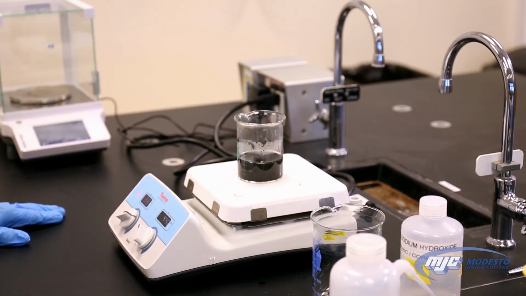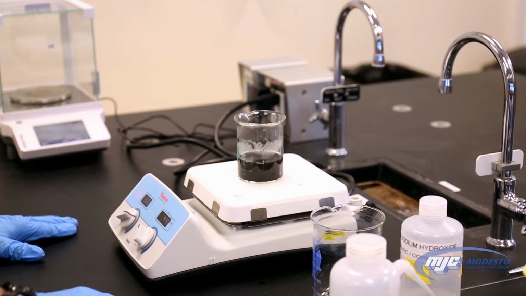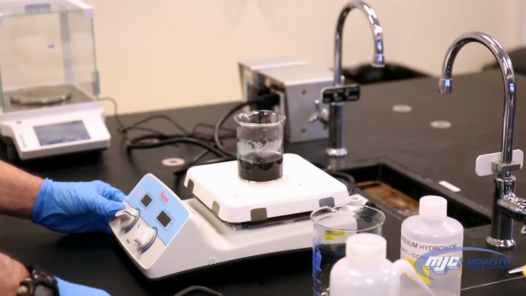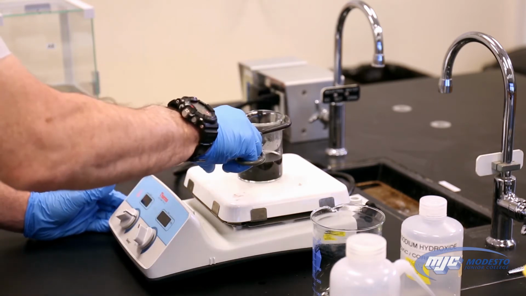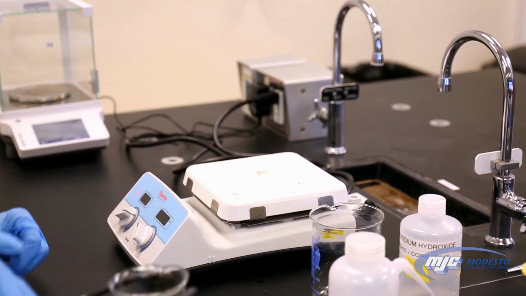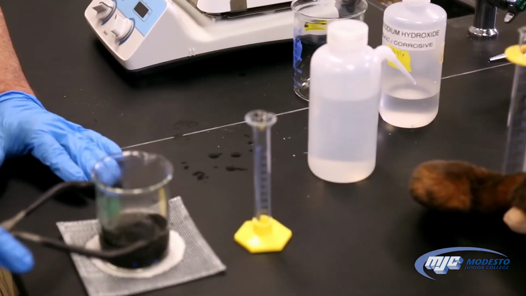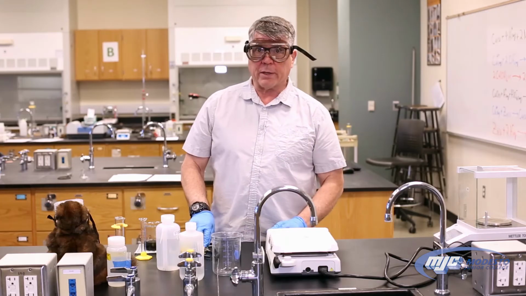That looks pretty good right there. It's all brown. So what we do now, turn off the hot plate, take some beaker tongs, set it on the wire gauze. Now we're ready for the next step.